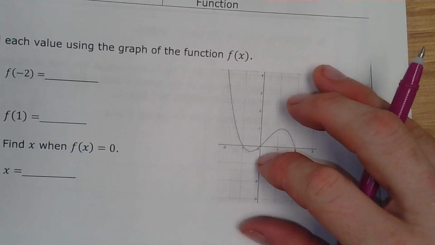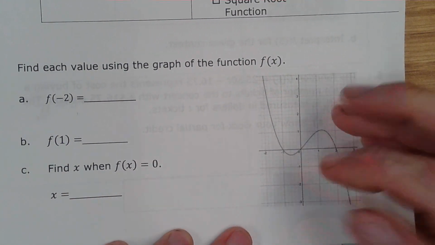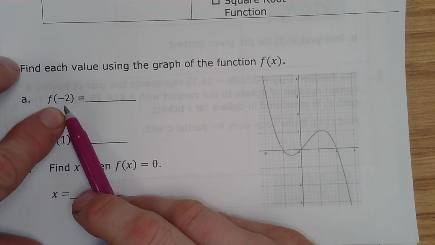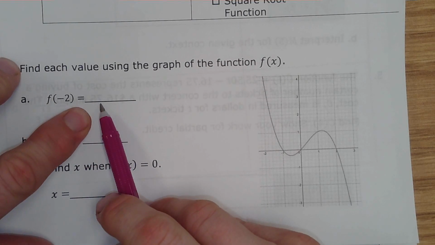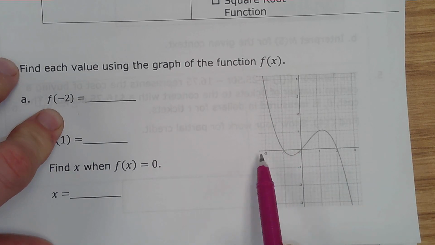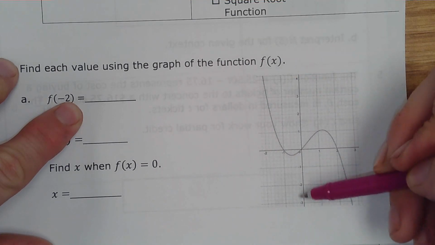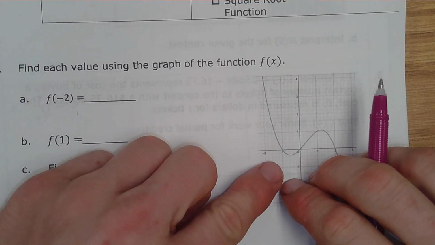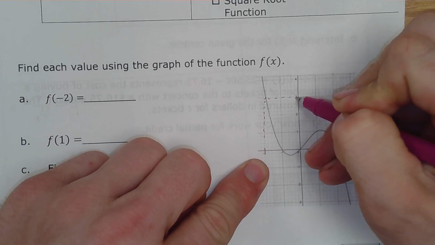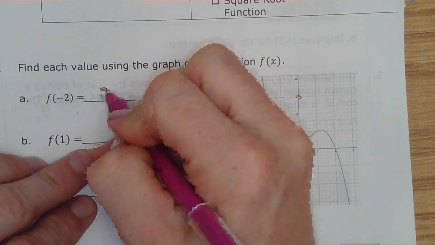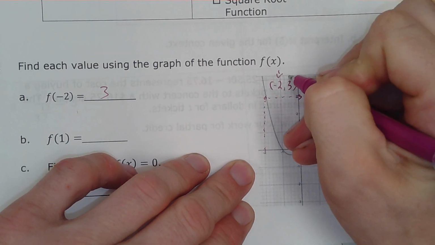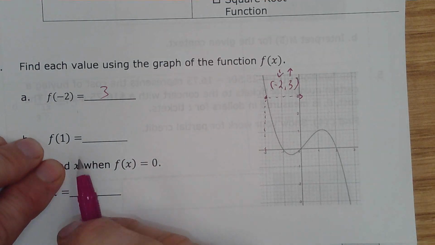Okay, moving on to this one here. Find the value of f sub x. Remember, your input is your x value, and your output is your y value. Your input is your horizontal axis, also known as your domain, and your output is your range. So f of -2 would give you a y value of 3. So at this point here is -2, 3. This is your input, this is your output of the function.